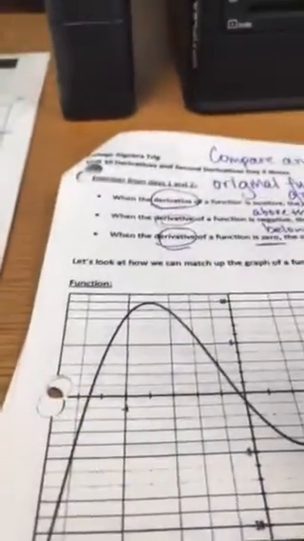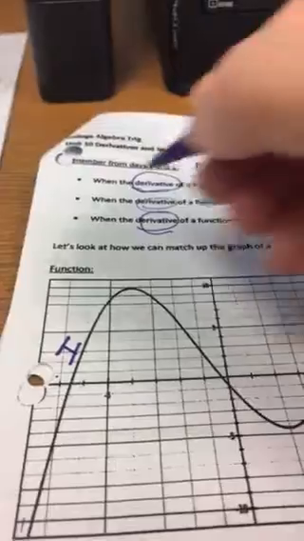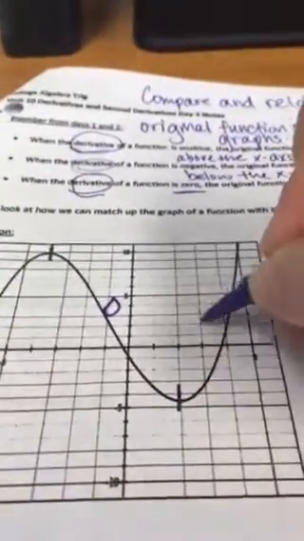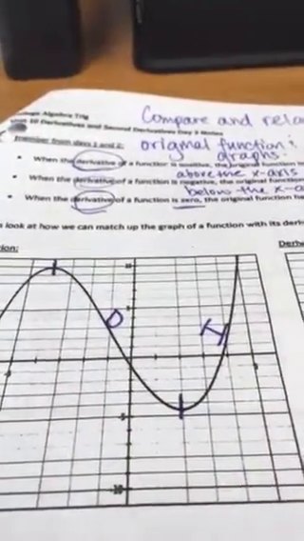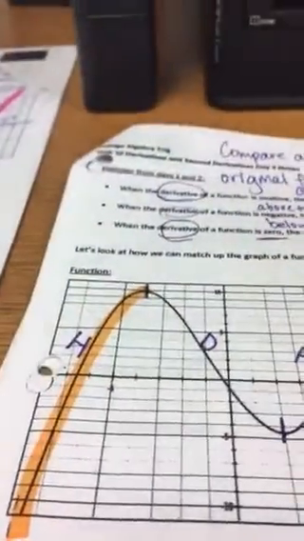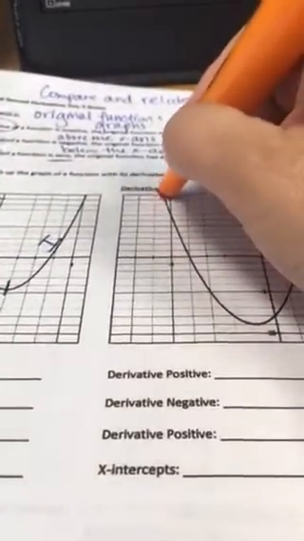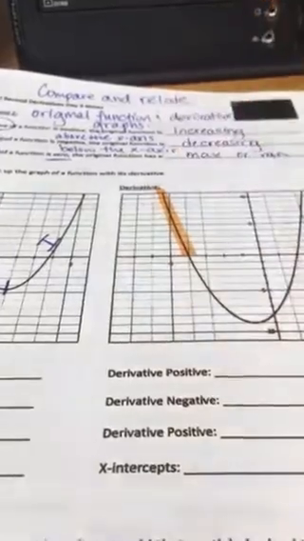So I'm going to use some highlighters a little bit and show you some stuff. So we talked about this a long time ago. I can't believe the year's almost over. So when we talked about this original function here, we talked about this graph going up to the right, that this was an increasing part. It would get up to here and then would have a decreasing part. And it would get down to here and then it would increase again. So this part here, when it's increasing, that means on the derivative it's above the x-axis.